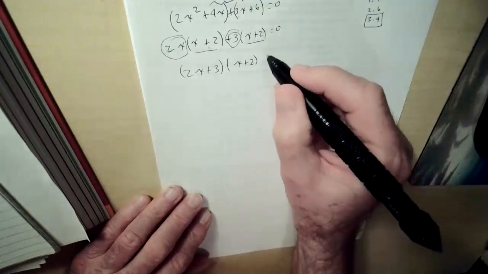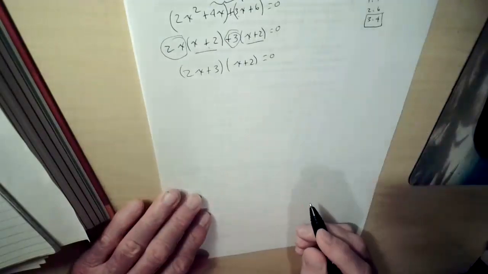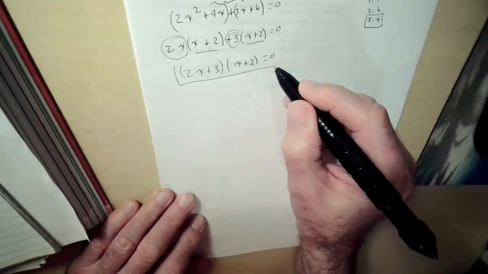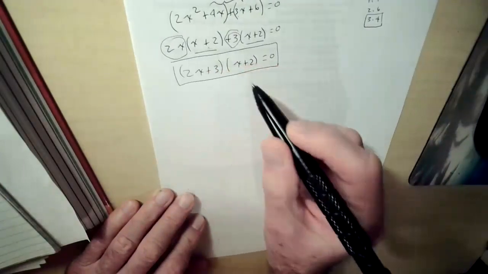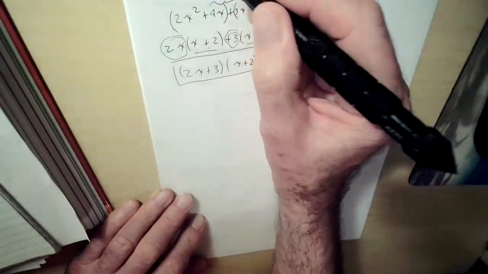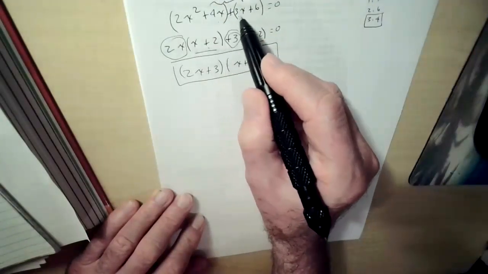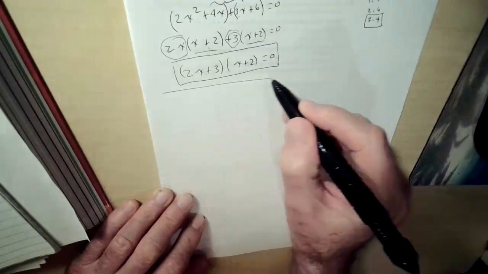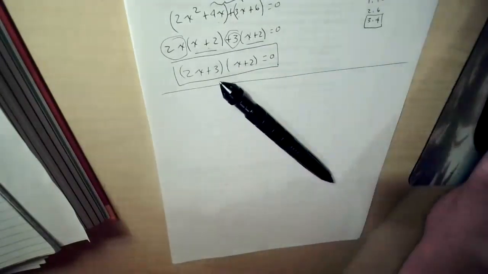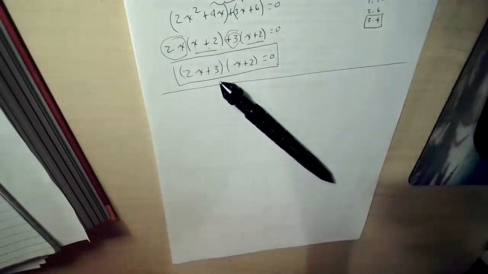Remember, we only use one of these, not both of them. Equals 0. And that's our answer. It's really pretty simple. The only difference here is we take the linear term, the middle term, and we split it up into these two. And then we group and factor.